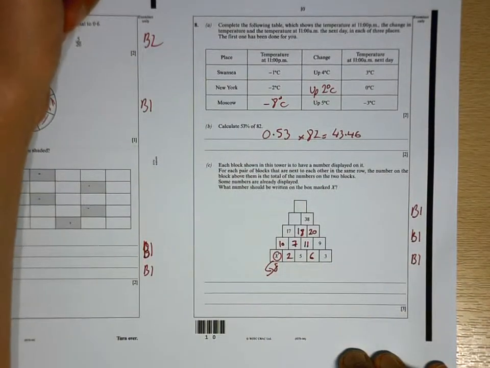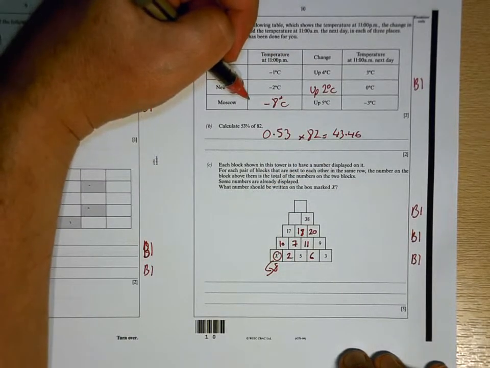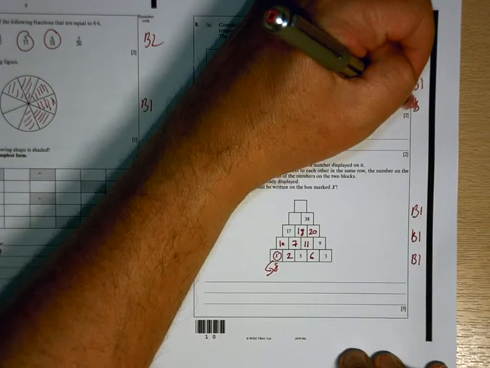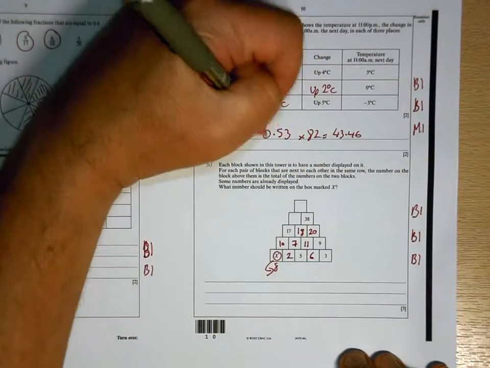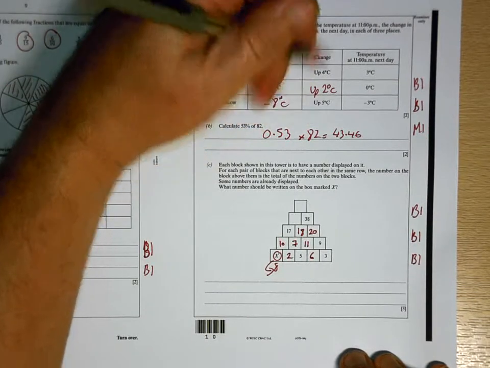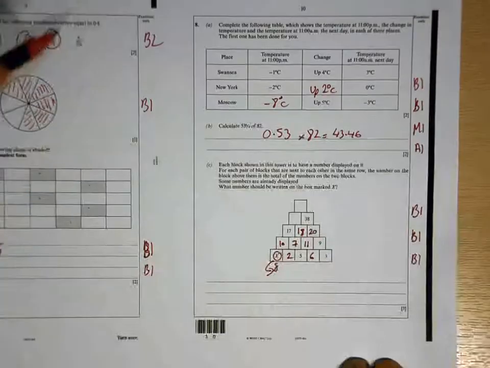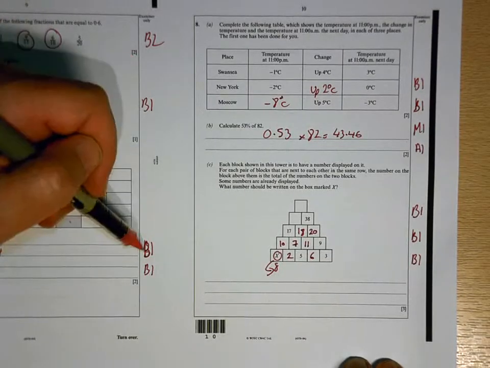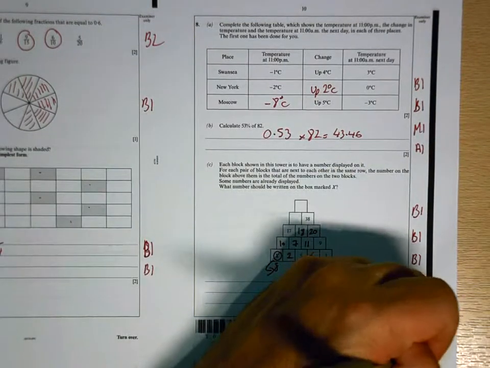For 8a, 1 mark for the up 2, 1 mark for the negative 8. You get 1 mark for your method, 0.53 times 82, and 1 mark for the answer. So total for that page, 12.